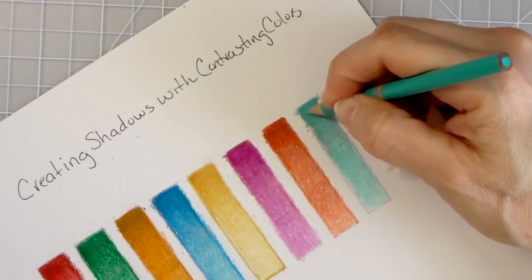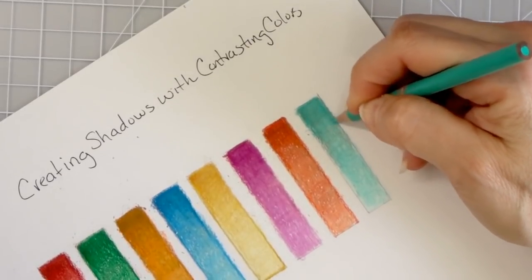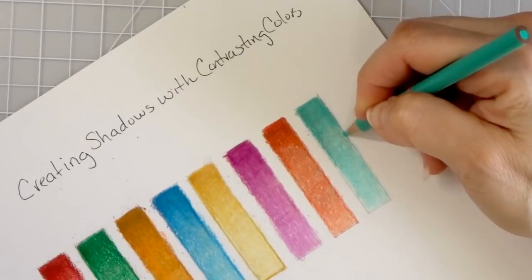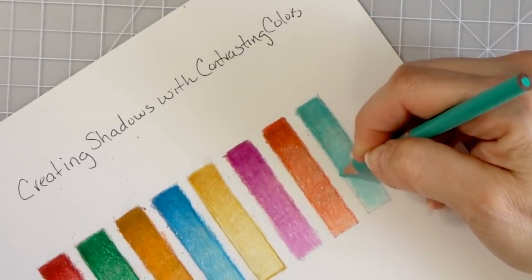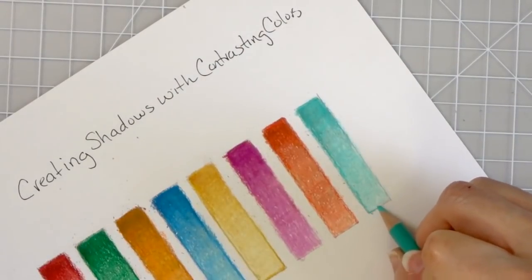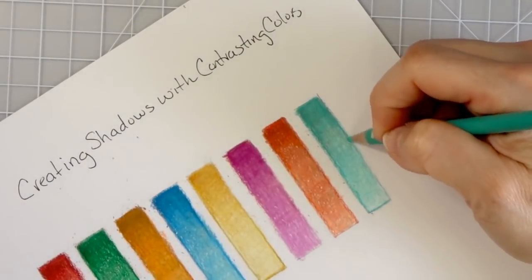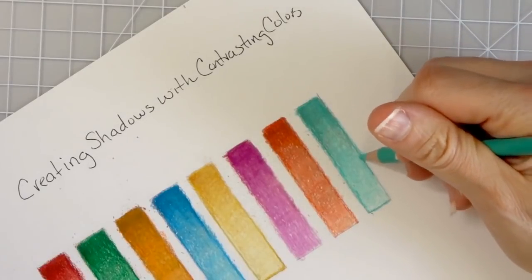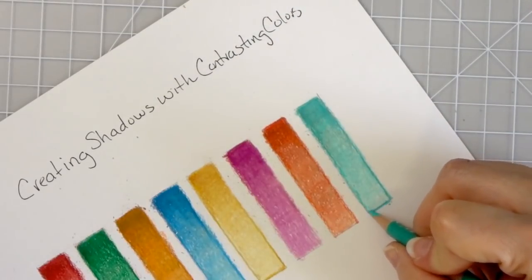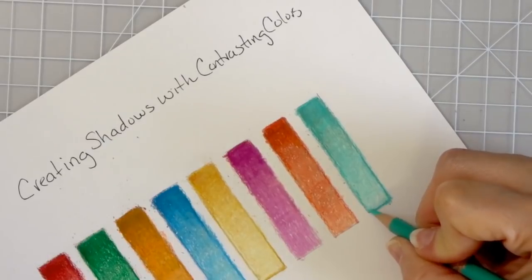And I'm just going to come back here and lay a little bit more of this light aqua just to intensify the shadow. Y'all know I always want to see everything having some kind of depth. So even though I said I wasn't, I'm coming back and just trying to make this look like it's got a little bit of depth and dimension.